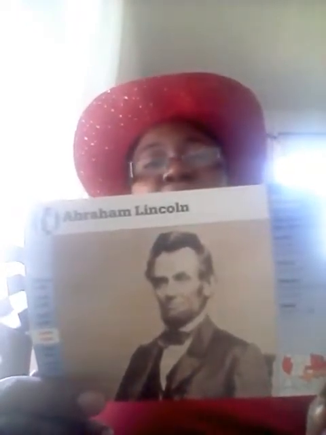This is illustrated by Abraham Lincoln photograph by Matthew Brady, the Granger Collection. And these are wonderful to have for your kids, and I have a box of them.